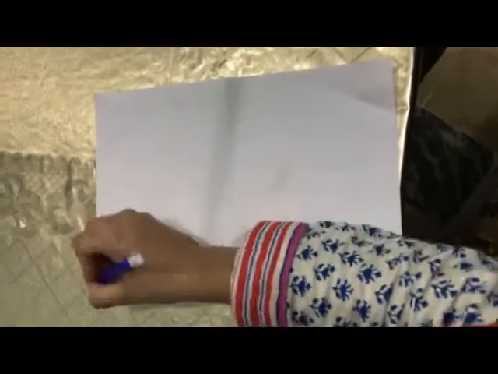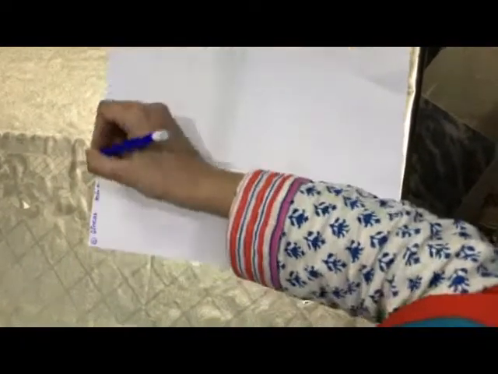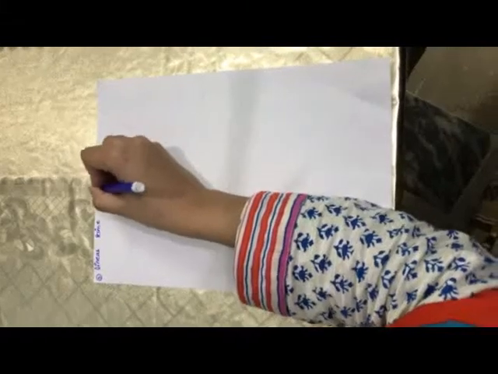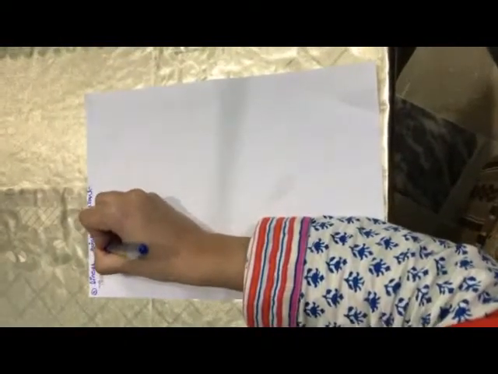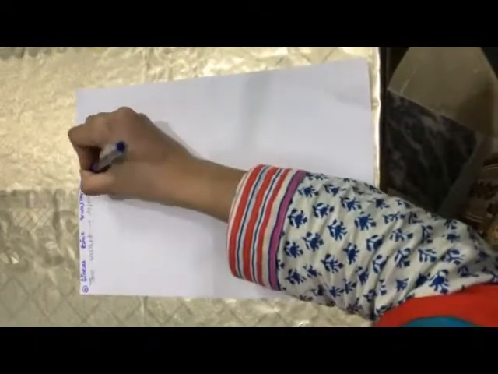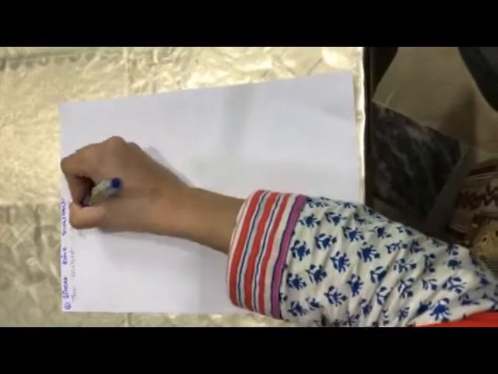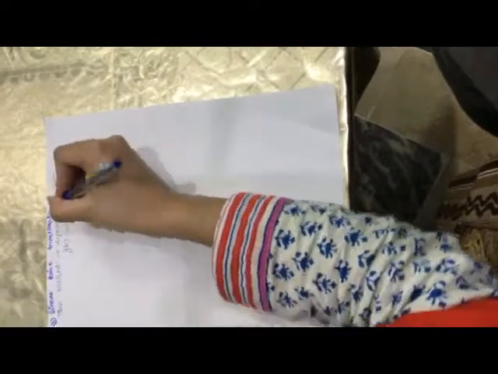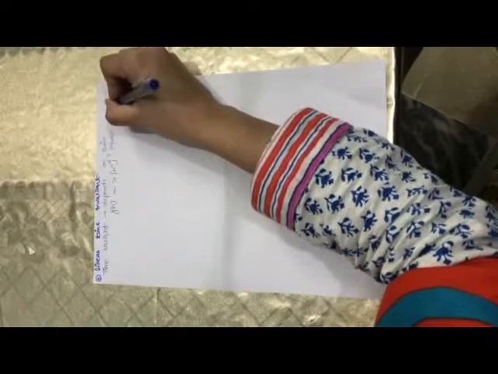Moving toward the third type of system, that is linear time invariant. What is a time variant system? Time variant system is the system that depends on time. For example, y of n is equal to x of n whole square. This square depends on time.